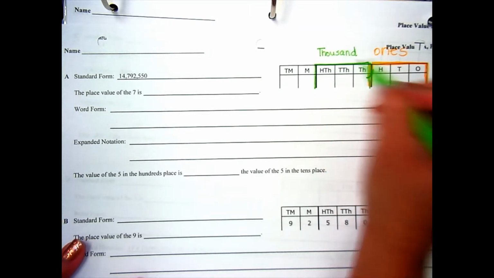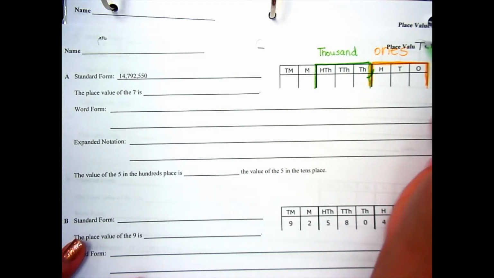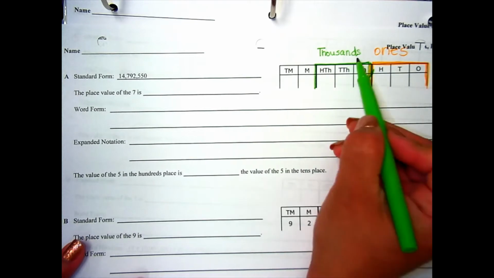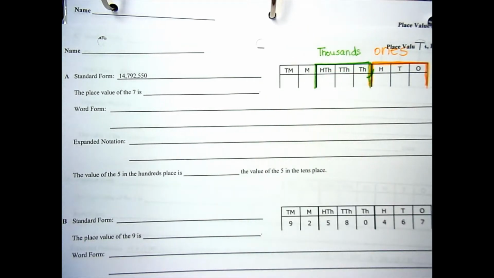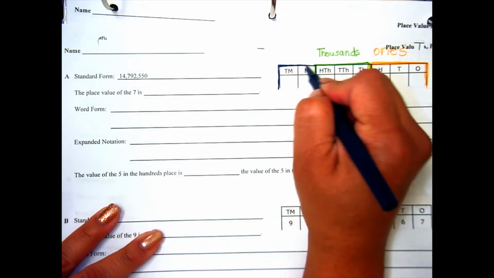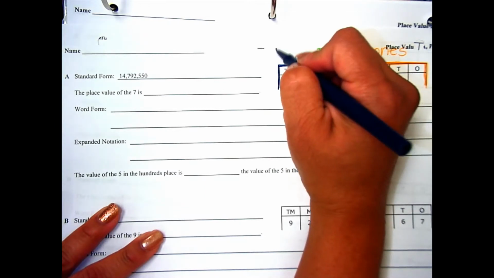For now, we're going to write it. Later on, we'll just abbreviate it, okay? So this is your thousands period. This is your ones period, your thousands period. After your thousands period, you have your millions period. That one, we're going to outline in blue. And that's your millions period.